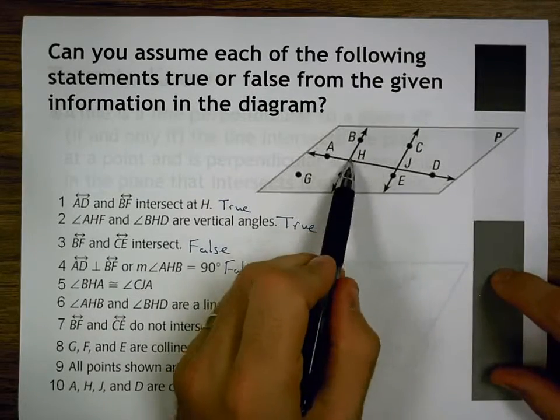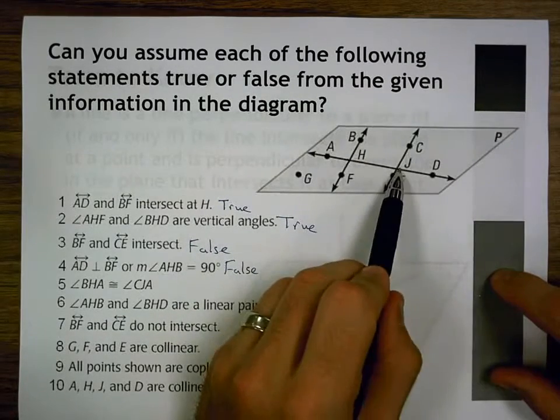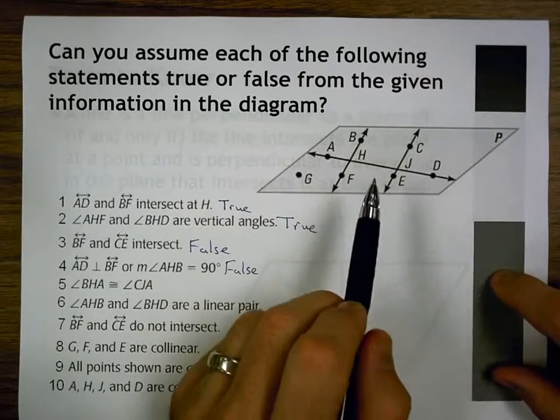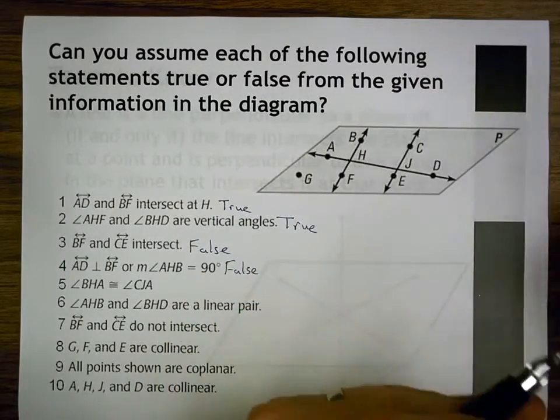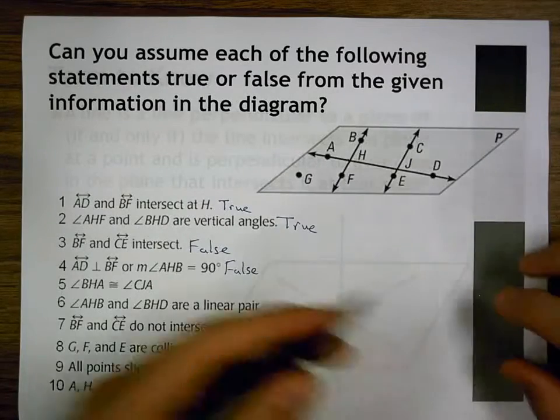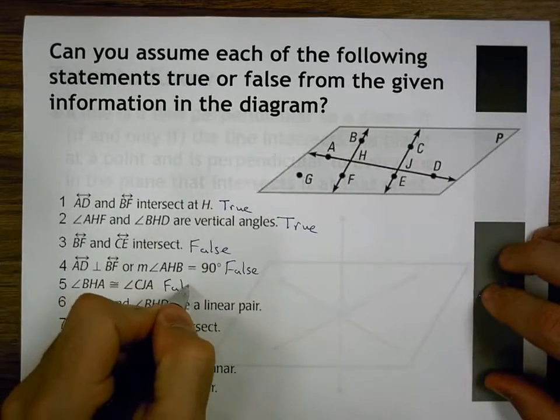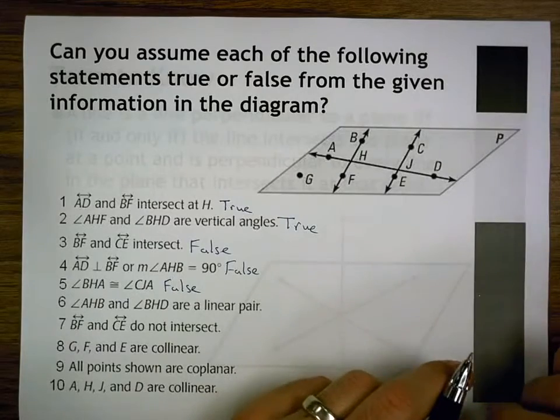Next we have BHA and CJA. Now, what would make angles congruent? They would have the same measure, but we don't know the measure of these angles, so that's enough to say false. We just don't have enough information.